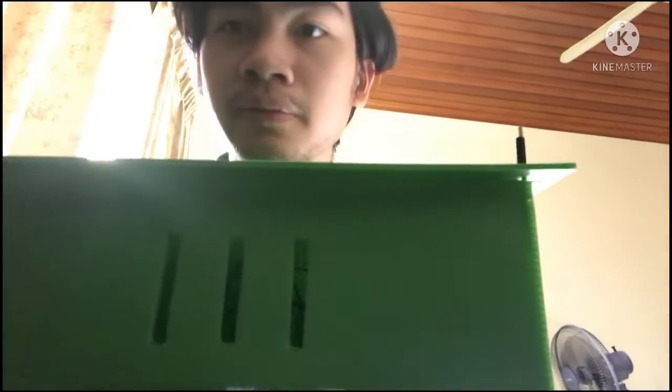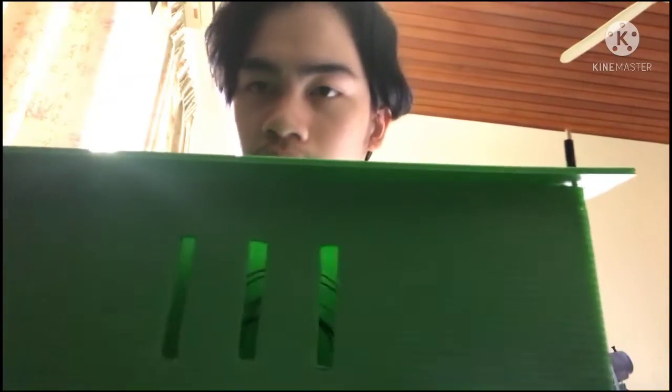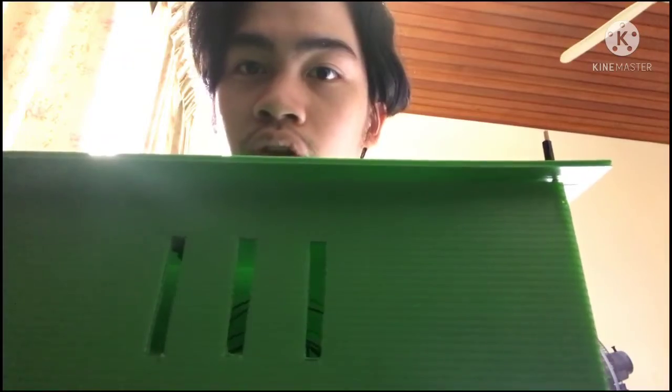As you can see here, since Mas has mentioned that one of our objectives is being budget friendly, I'm using a plastic cardboard because, one, plastic cardboard can handle extreme weather temperature and conditions, and two, it's plastic, so it should be waterproof.